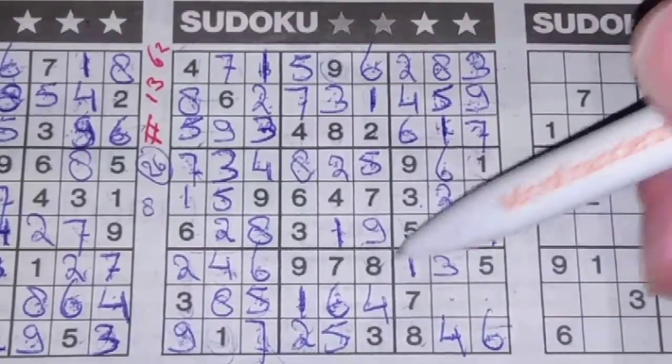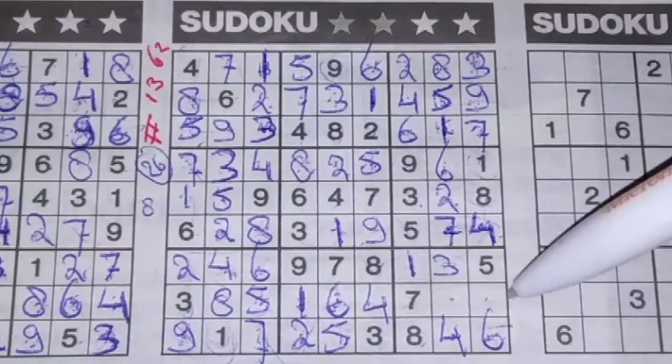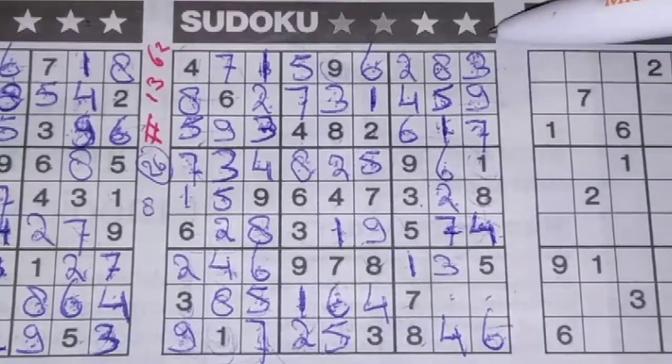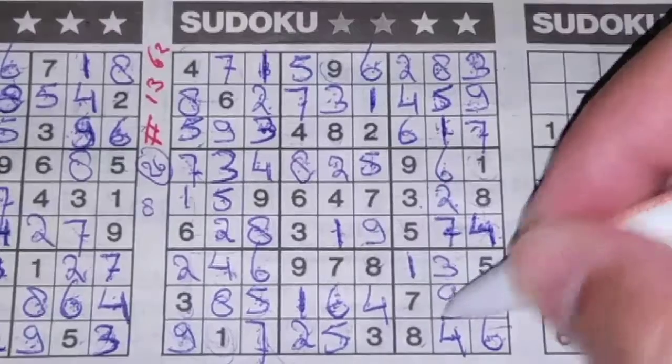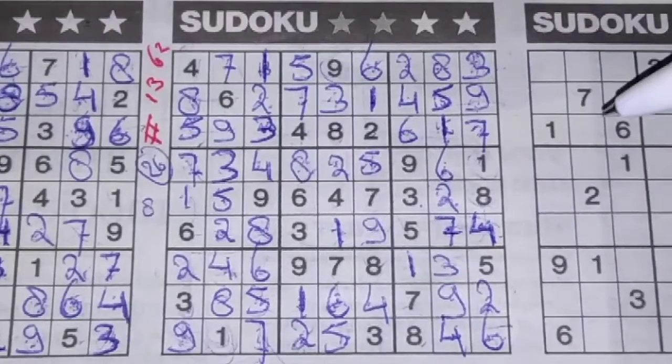And the final 2 numbers of this big square for the numbers 2 and 9. We have a 9, 2 there, no 2 there. 2 should be there, and the 9 goes there. Finished. All right.